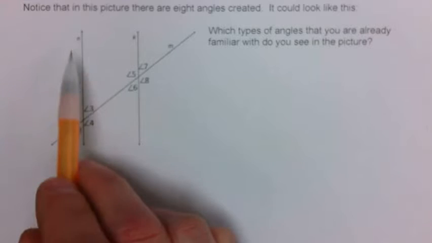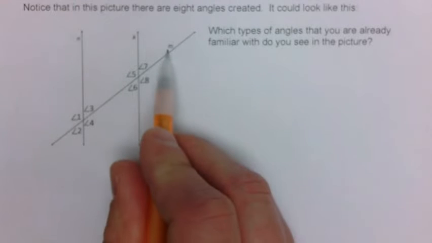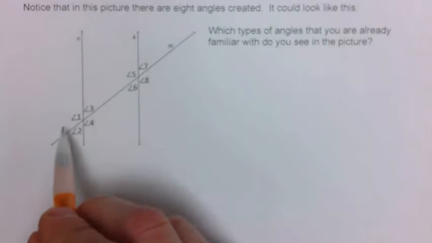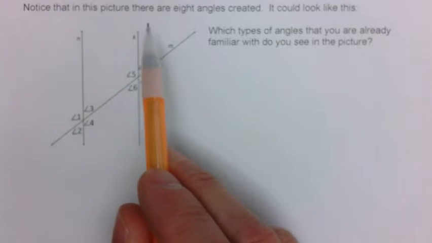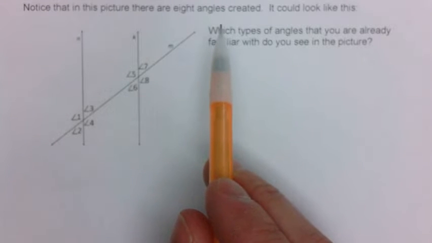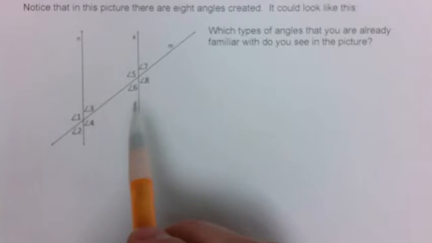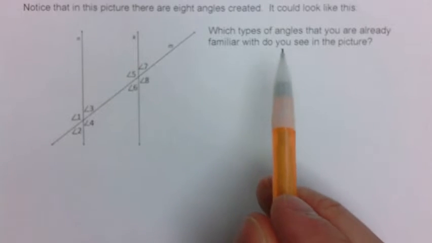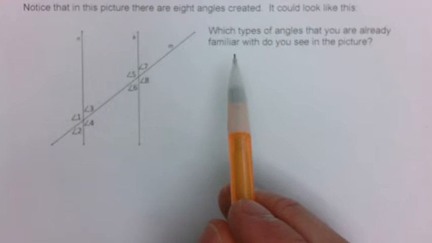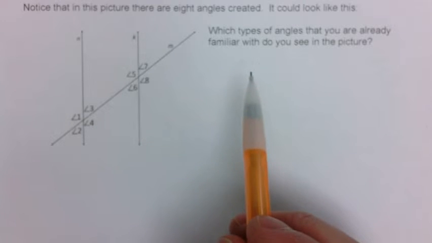In our picture, again, lines N and K are parallel to each other, and line M is the transversal that intersects both lines N and K. Notice that in this picture, there are 8 angles that are created, all right? And it could look something like this, okay? We can see the 8 numbered angles here in our picture. Which types of angles that you are already familiar with do you see in the picture?